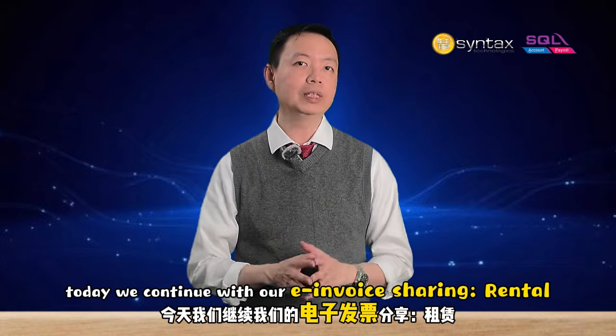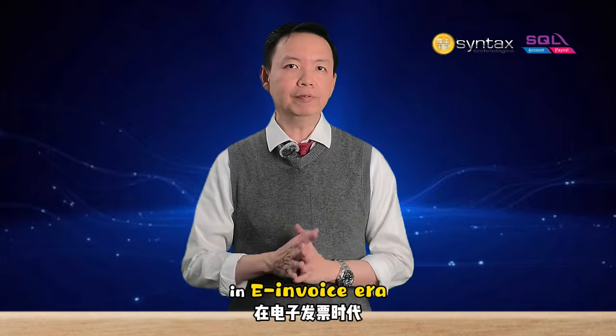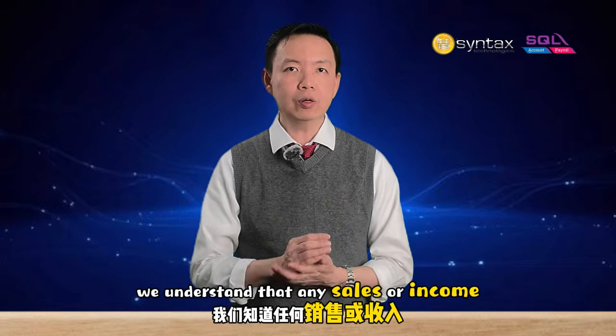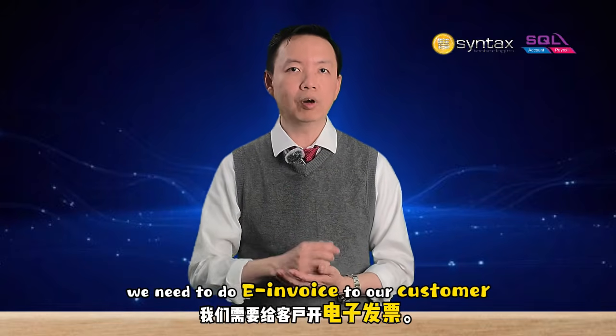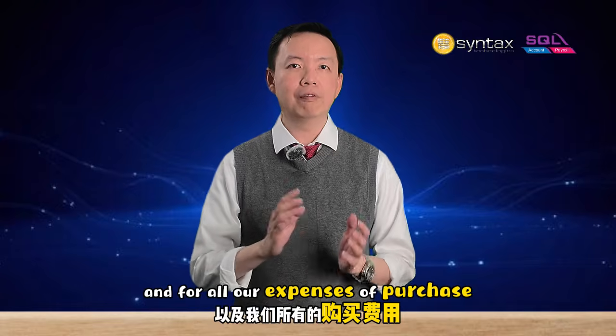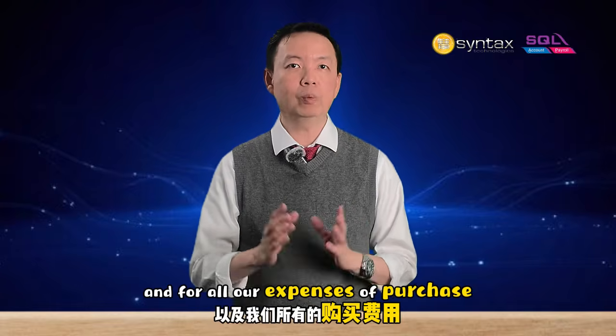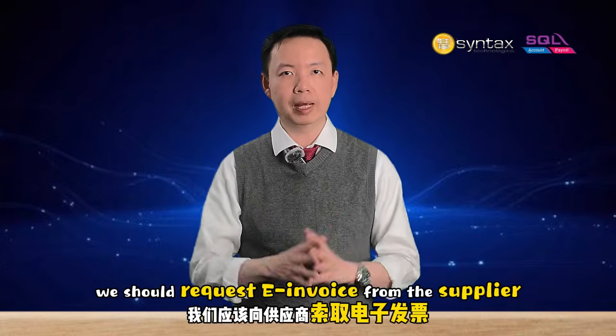Today we continue with our e-invoice sharing rental. In the e-invoice era, we understand that for any sales or income, we need to issue an e-invoice to our customer. And for all our expenses or purchases, we should request an e-invoice from the supplier.